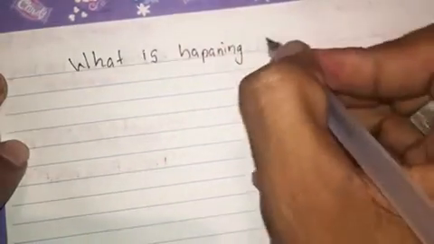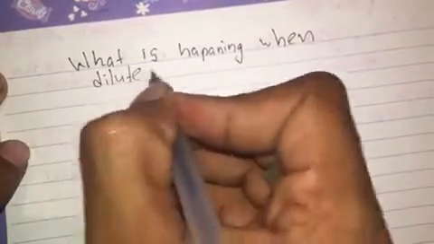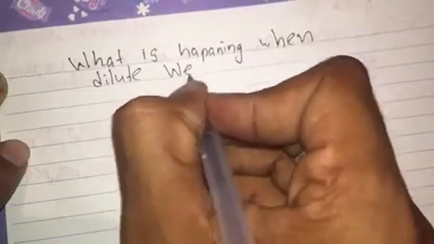Now we see what is happening when we dilute a weak acid.